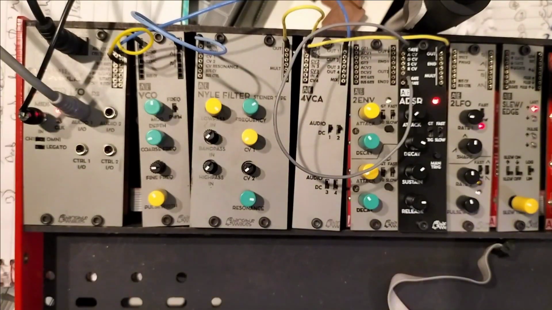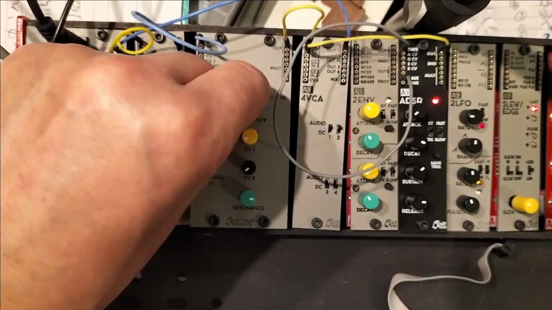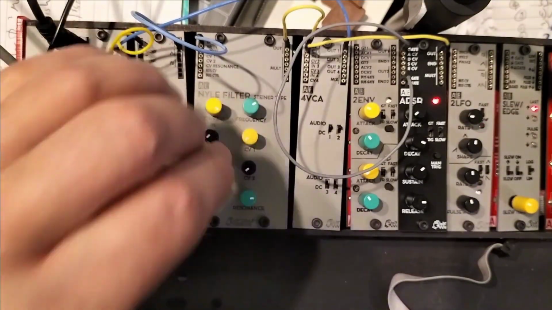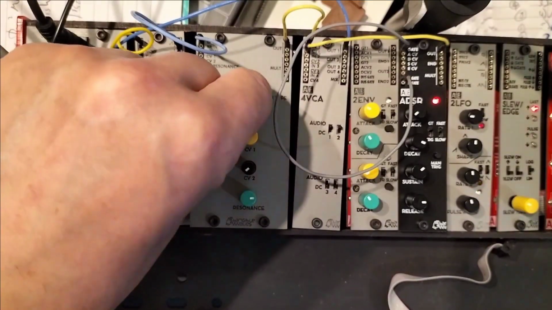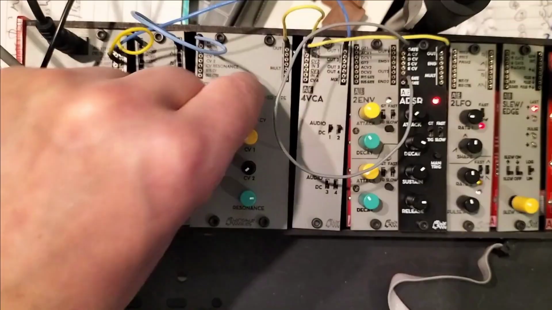Our mouth is being a filter for the resonance, the oscillator, if you like, of our throat. So basically all that is emphasising the frequency around the point you've selected, in this case with this knob.